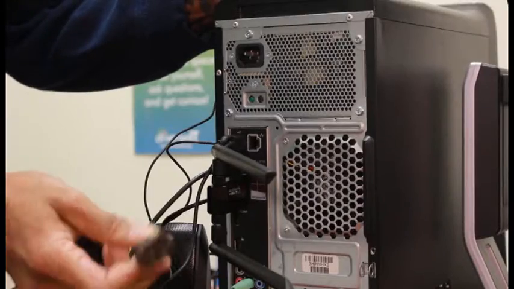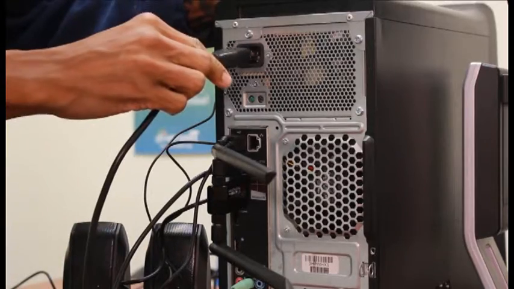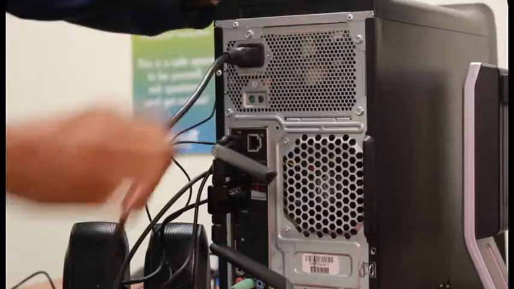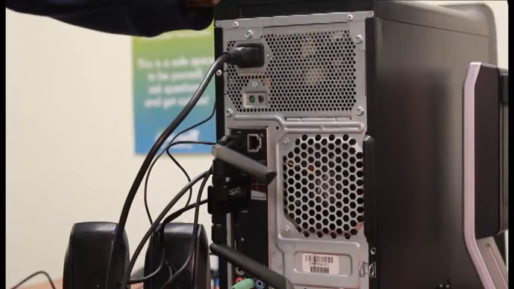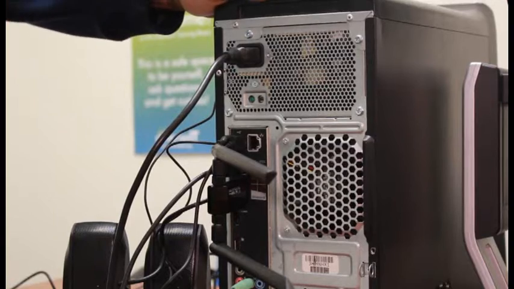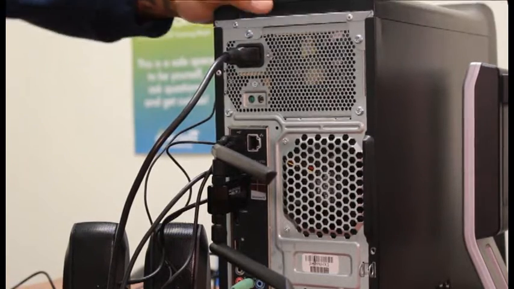So the last thing we're going to connect is going to be our three-prong power cable to the connector on the back of our desktop. It's just going to go ahead and simply slide into there, and we're going to seat the other end into, again, either our surge protector or a wall outlet. Let's go ahead and now continue by configuring the monitor and the printer.